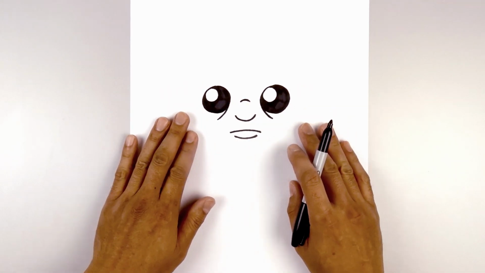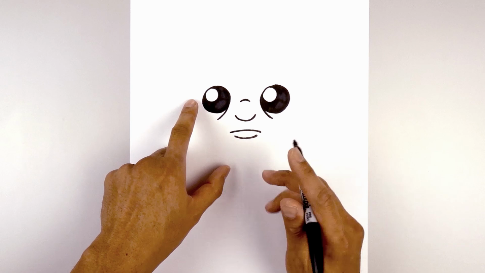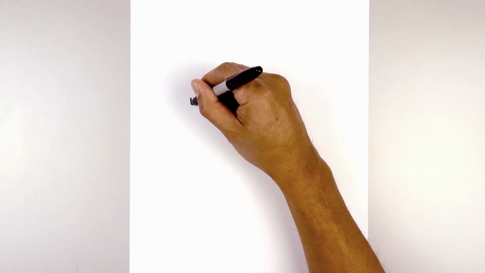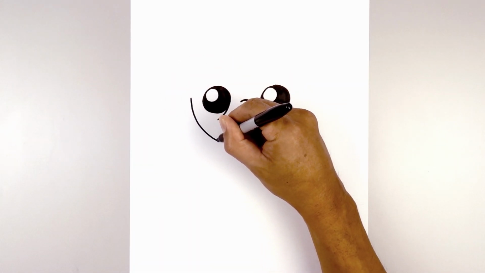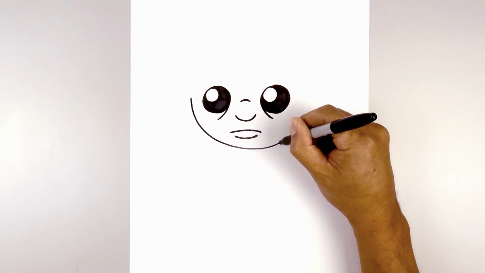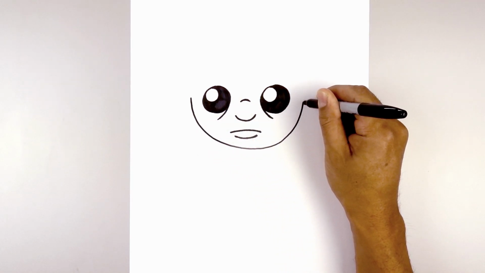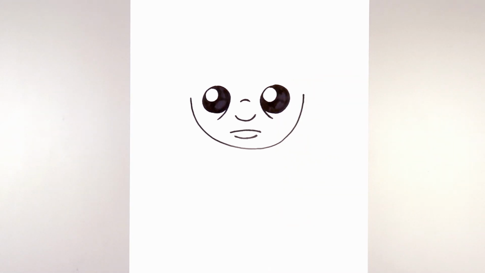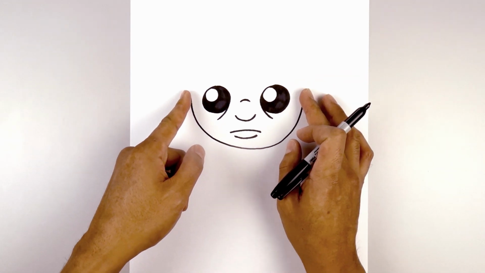Now let's move out and draw on the lower part of the head. From the left eye, we're going to step out. Starting out here, we're going to draw a half circle, curving down underneath the mouth. Now we're going to bring that up on the right side. Now we're going to take this line and just turn it in.